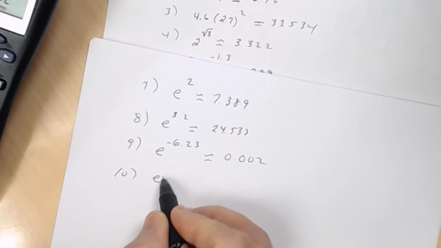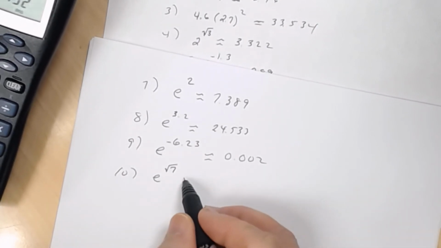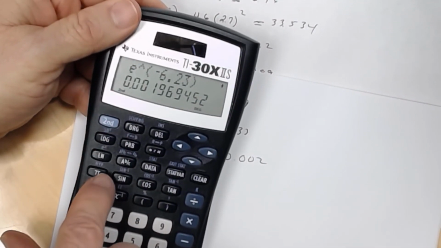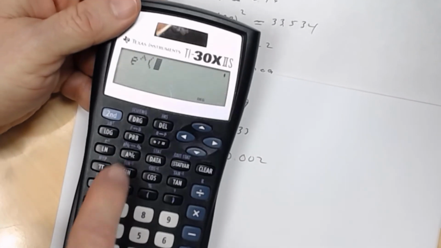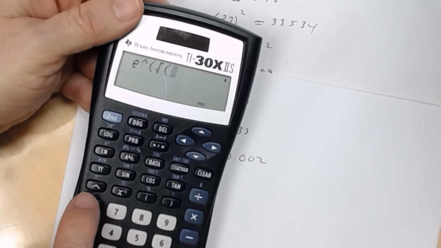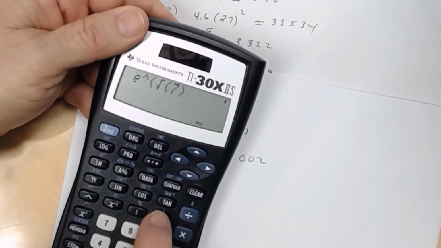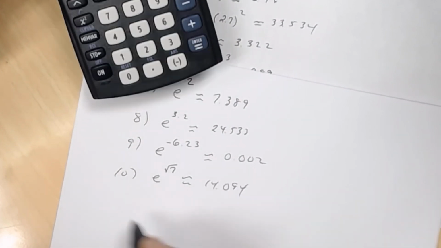Okay, and then number 10, let's suppose I had e to the square root of 7. That's going to be approximately equal to. Again, what do you press first? You've got to press e, so second, e, ln. Now I've got to get the square root button. Remember, you press second, x squared to get the square root. I'm taking the square root of 7, close the parentheses, press equal, and we get 14.094. Let's do one more with that.